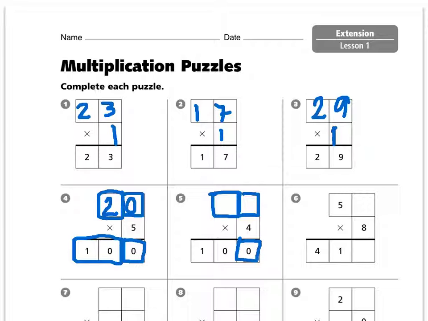So I'm going to multiply 4 times 5, and I get 20, carry the 2, and I multiply 4 times what to get 10? Well, nothing 4 times what equals 10, but I'm adding 2. So 4 times 2 equals 8, plus 2 up top equals 10.